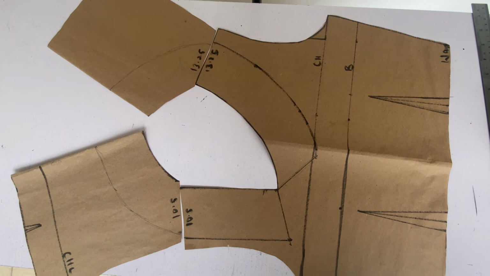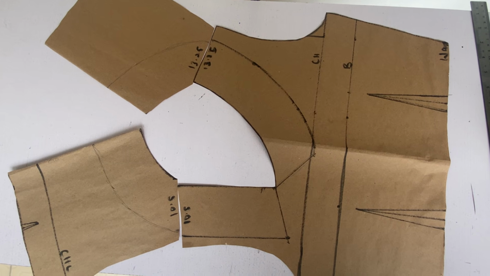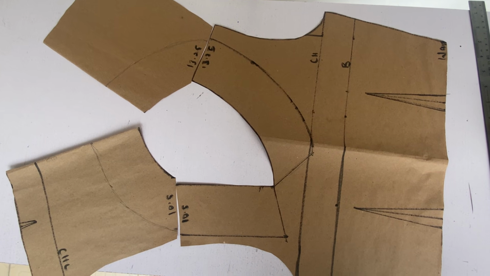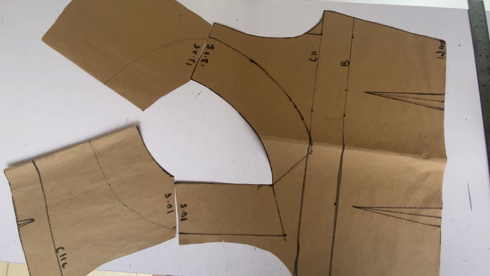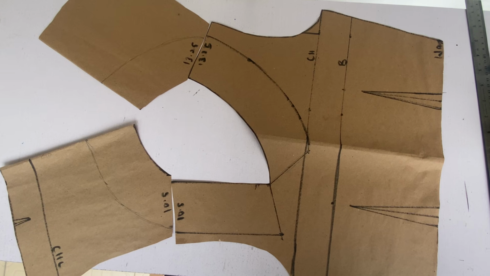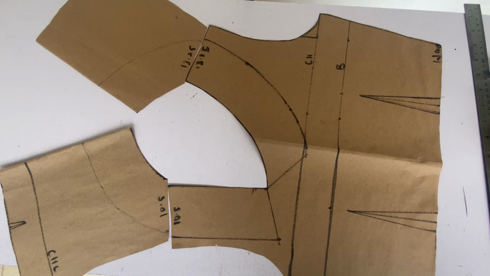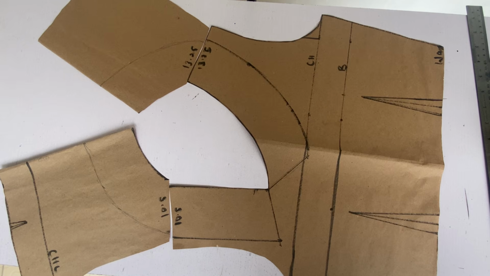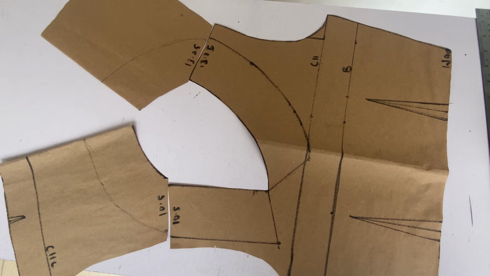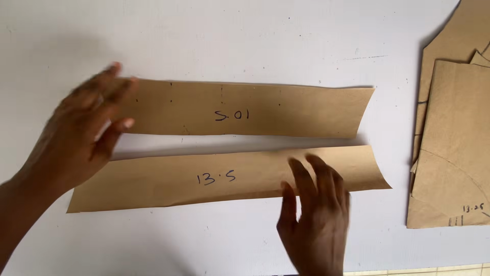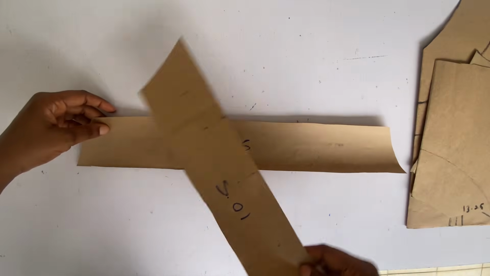So this 3 inches the collar that we illustrated, we are not going to do it on the fabric, okay? I'm just illustrating it on the pattern paper. And then after you are done cutting, we'll go ahead and cut out the collar for this design. So this right here, I've cut out the collar, and this is what it looks like.